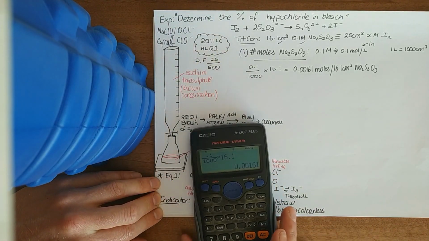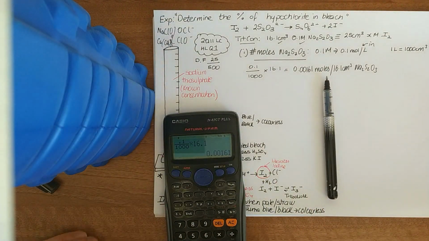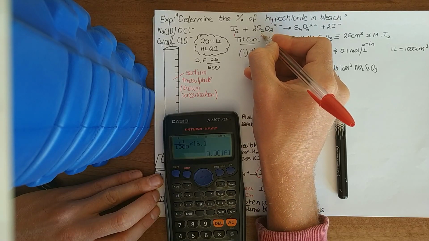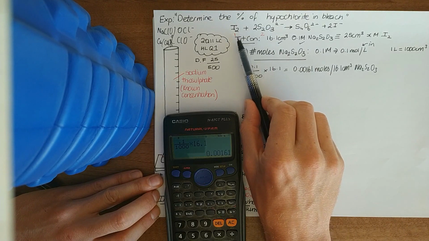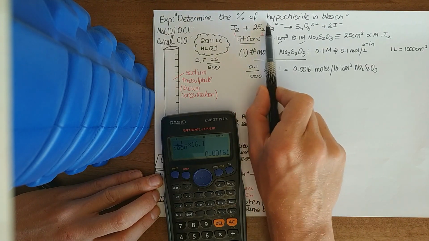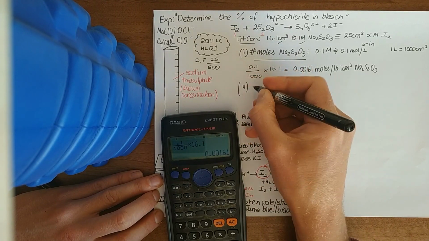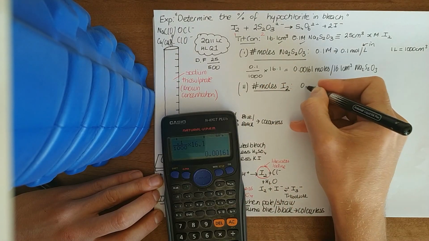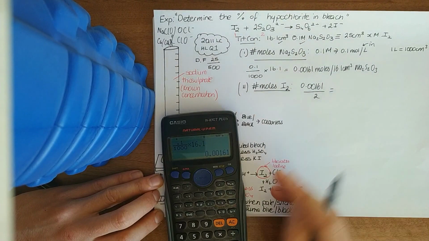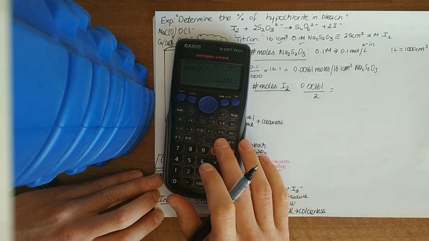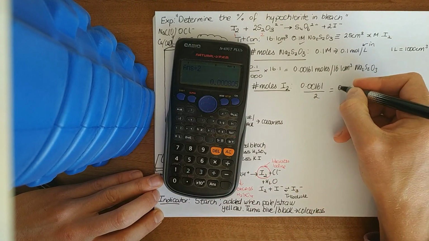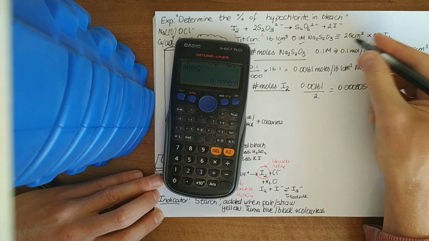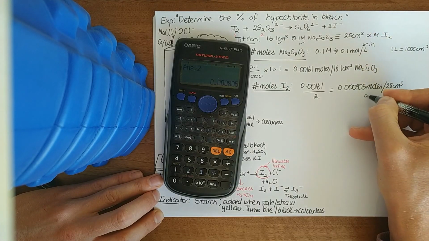Perfect. Next thing they'll ask you is for the number of moles of iodine. And like we always do in our stoichiometry, the ratio of iodine, or triiodide ions, to thiosulfate is 1:2. Therefore, we've got 0.00161 moles of this. To work out the number of moles of iodine, simply divide it by 2. So the number of moles of iodine is 0.00161 divided by 2. Just never delete that number from your calculator. 0.000805 moles per how much? 25 centimetre cubed. And that bit's crucial, of I2.